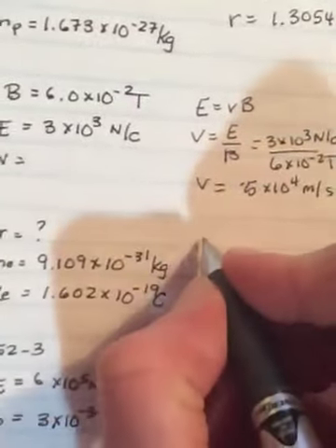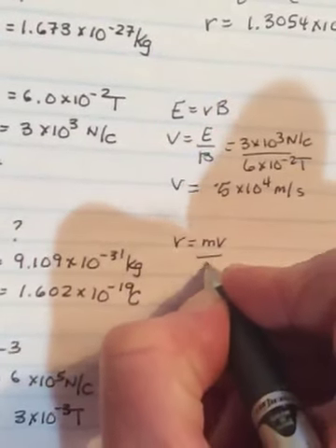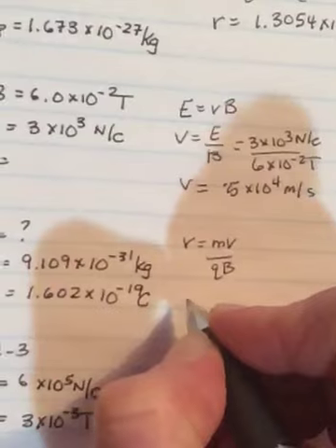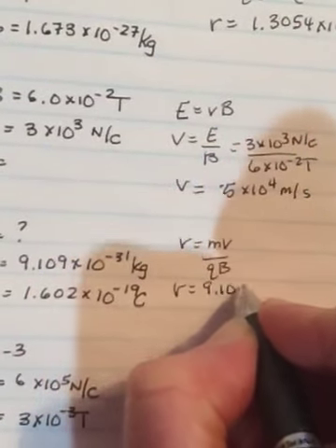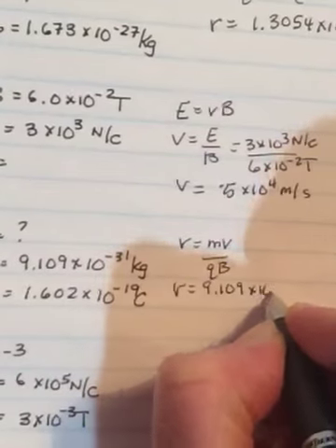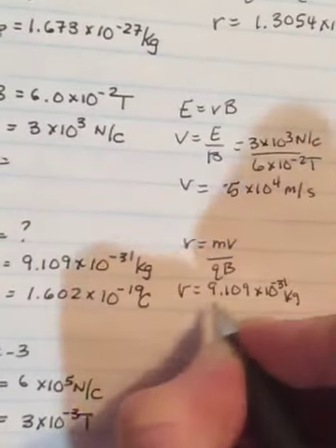And then the last one, calculate the radius for this guy. So again, R equals mv over qB. And this time it's an electron, so 9.109 times 10 to the negative 31 kilograms.